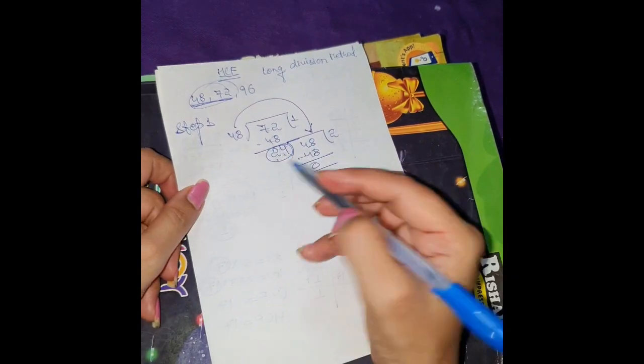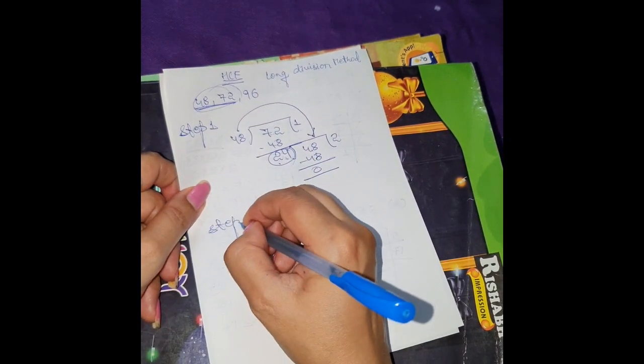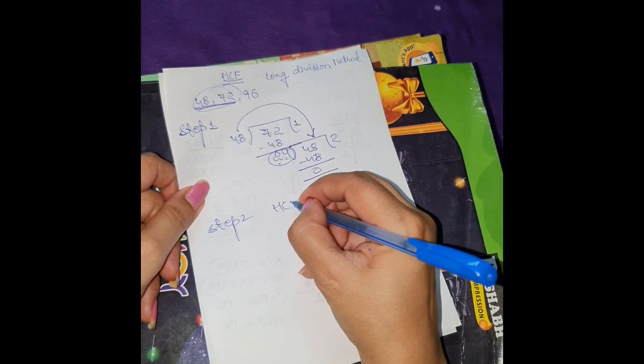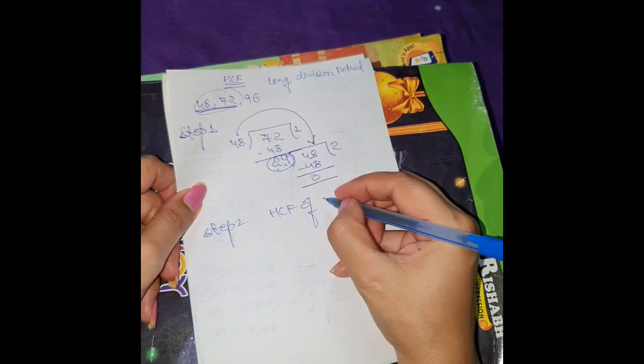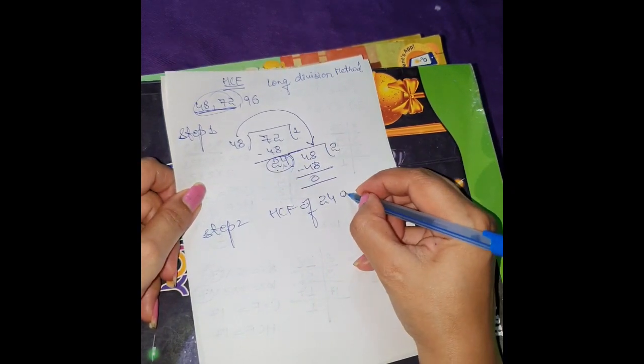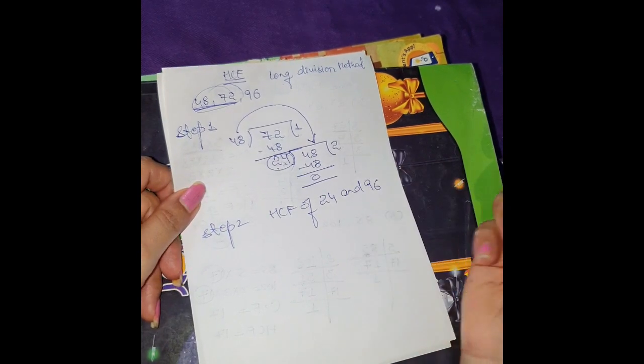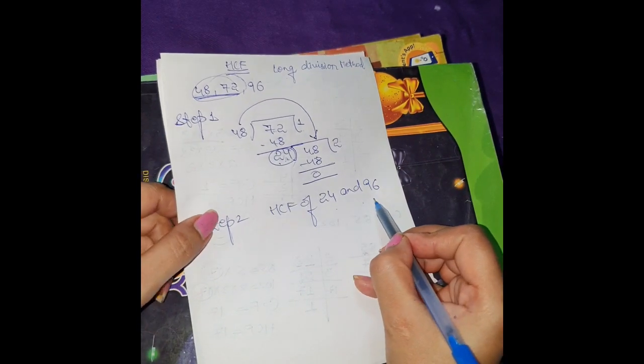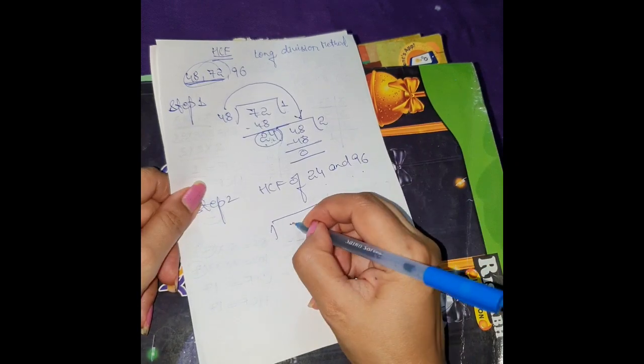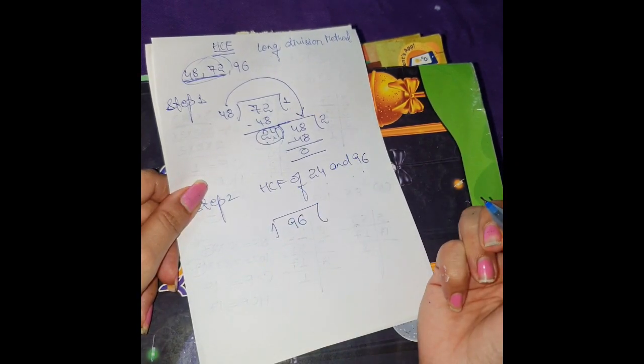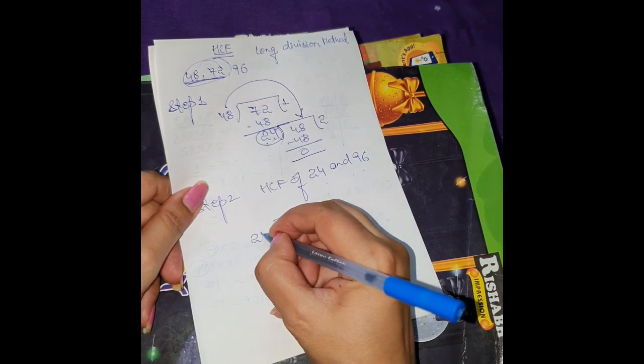Now with this HCF, in step 2, we will find the HCF of the result of the first two and the third number which is given in the question. So 24 and 96. Now again the greater number will come inside the division format and the smaller number will come outside.